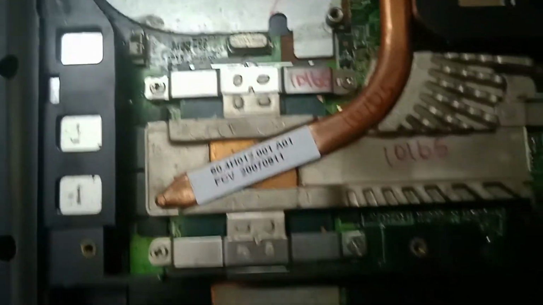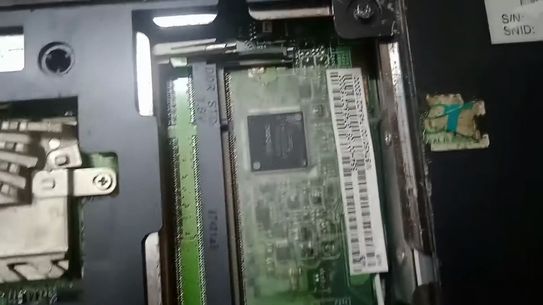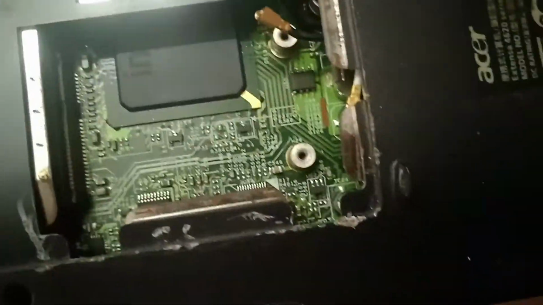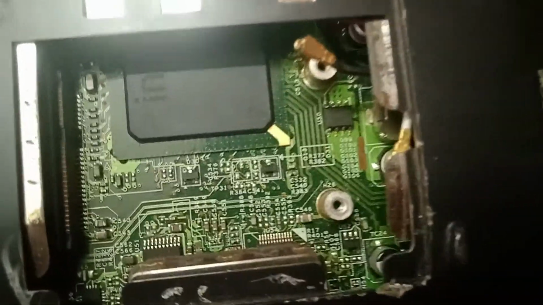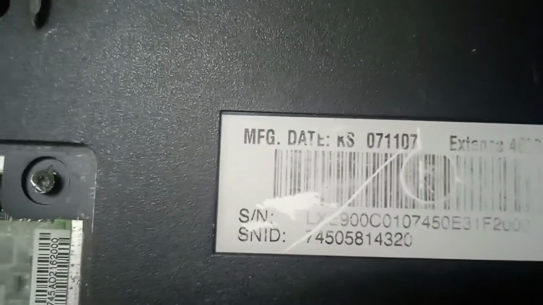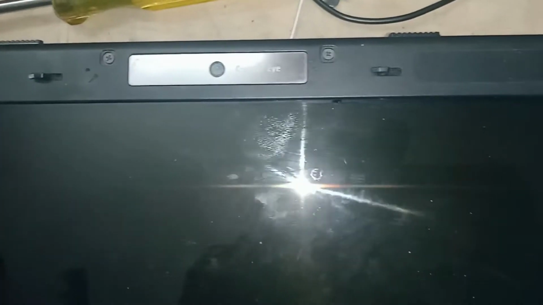The different slots you can see in the laptop: hard disk slot, RAM slot, wireless LAN slot. So you can see all the parts inside this laptop.